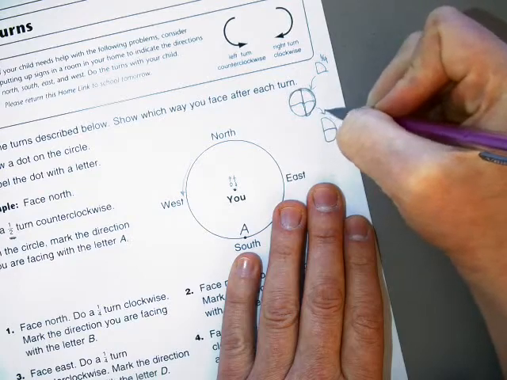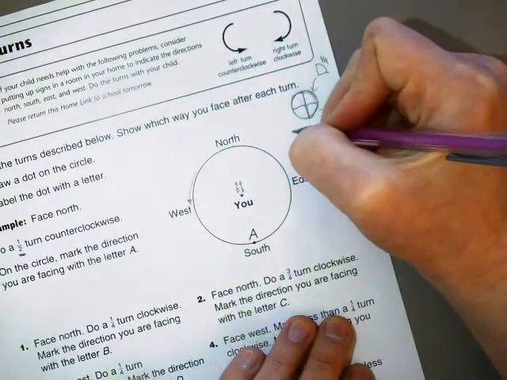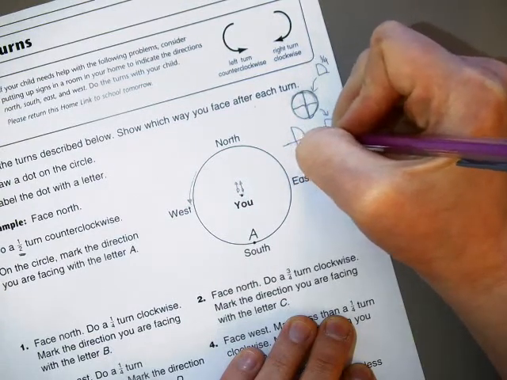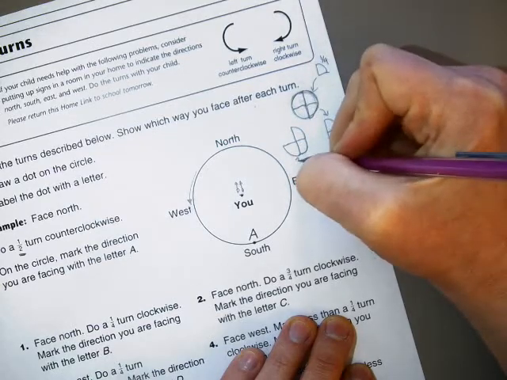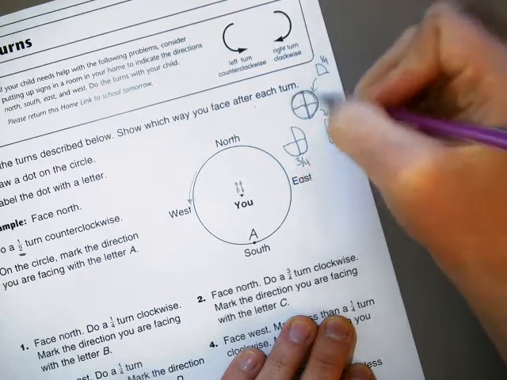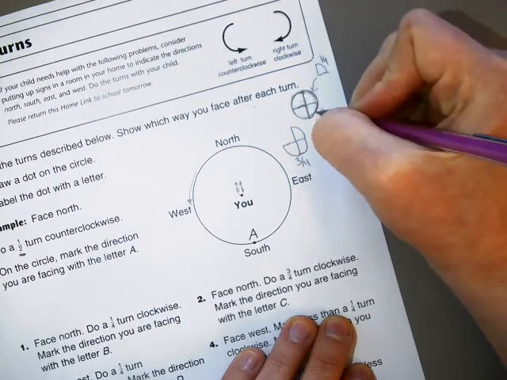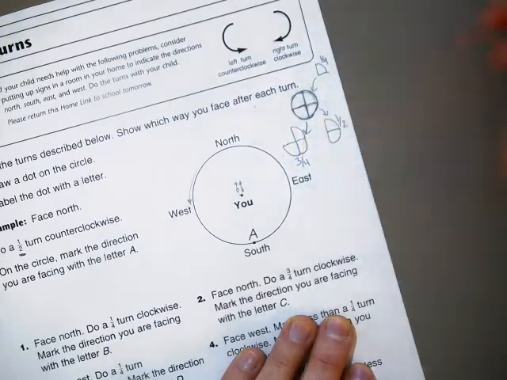But this is 1/2. 3/4, which is the other one you may get asked to do, is in 3 directions. So you're going to turn past 3 different directions in order to get there. Say you started here, you go 3/4 of the way around, and that's what this is.